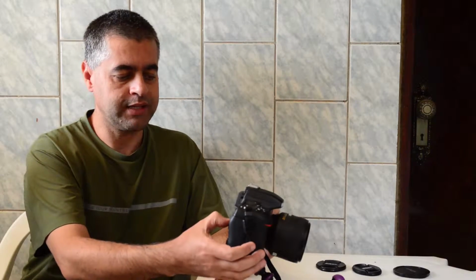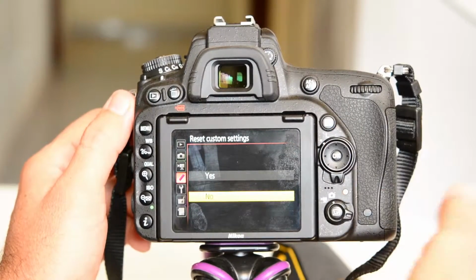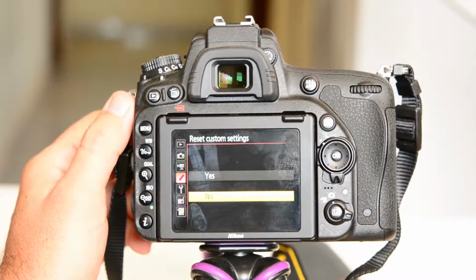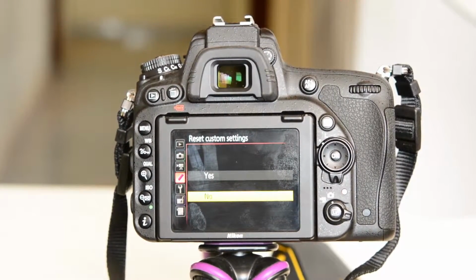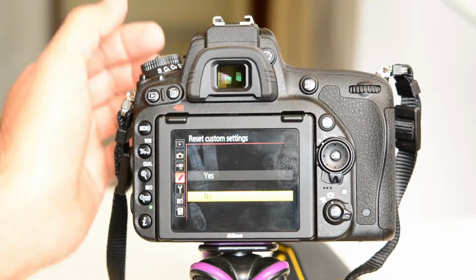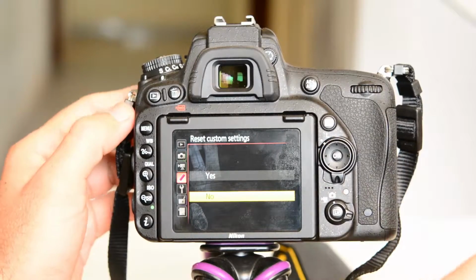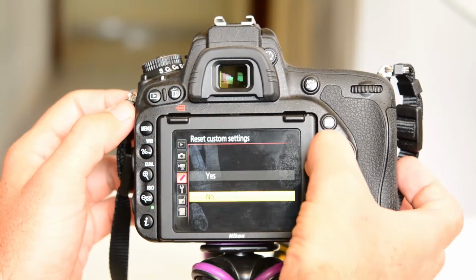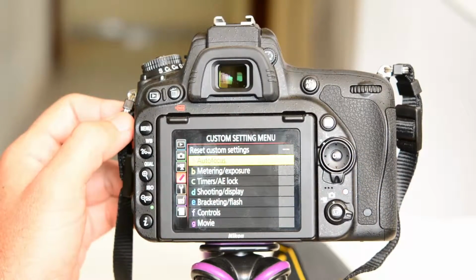Well, let's go. The first option that we have here is reset custom settings. For this option, if you press OK, you will choose yes or no. Of course, if you choose yes, you're going to reset the camera. Everything that you've done in here will be erased and will go back to factory configuration. So I don't think now it's a good time for me to press yes. I will go back to the option and I'm going to start in letter A, autofocus.